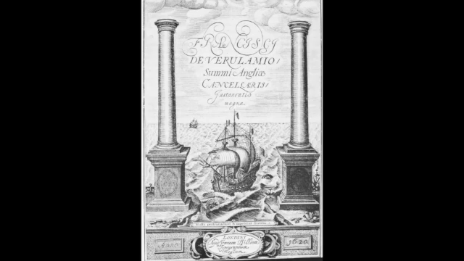Bacon was not a fan of the Lullian art, calling it an art for jugglers, but he was deeply influenced by the hieroglyphic tradition. For him, real characters were purely conventional, and referred in a direct way to the thing signified, representing neither letters nor words, but things or notions.